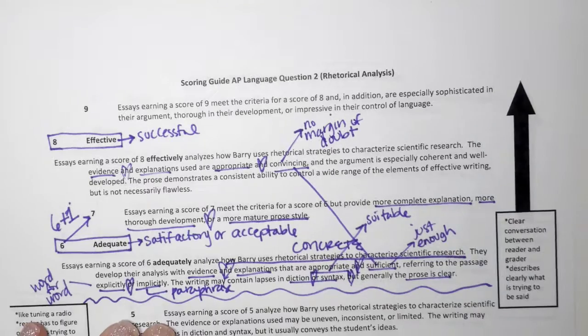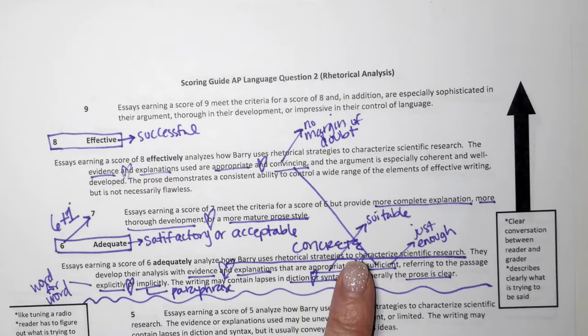So there is a difference between convincing, no margin of doubt, and it's enough. No margin of doubt, I'm like, whoa, yeah, I totally get that. Sufficient means, okay, ish. There's a big difference in those two, okay?